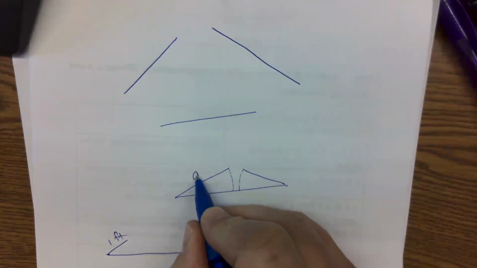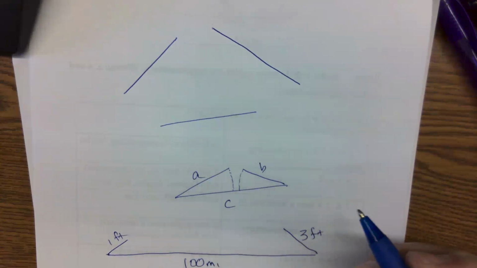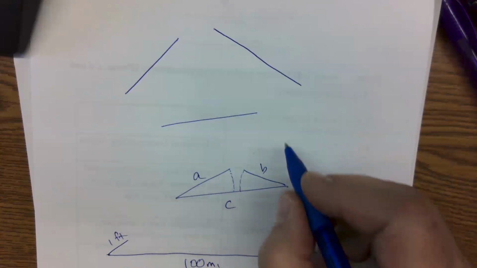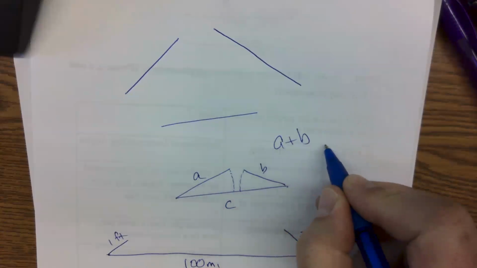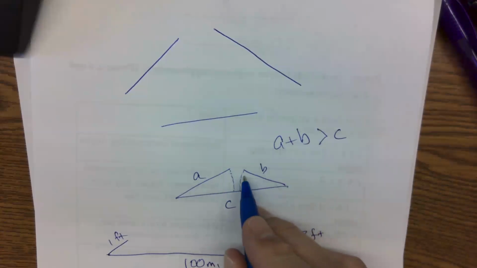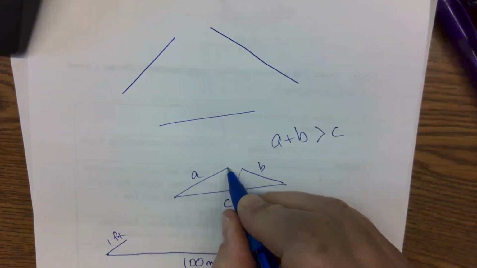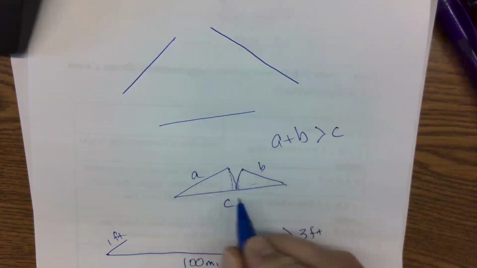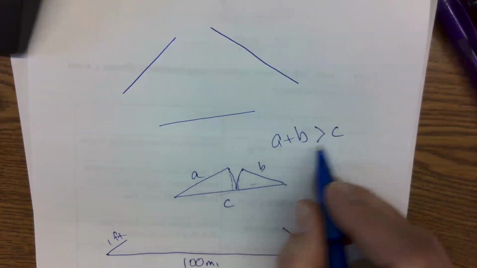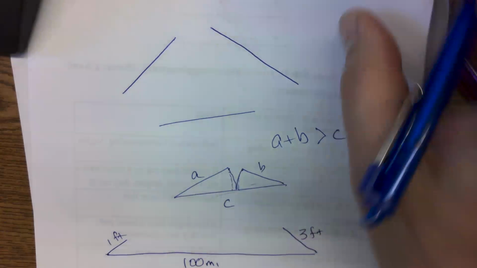But if this is side A and this is side B and this is side C, sorry, what do I hope is going to happen here in order to make it a triangle? Equal C? Greater than, right? Because if they equal C, then they collapse on top of themselves and they just become like 2 straight lines. So as long as the 2 smaller sides are bigger than the biggest side, it makes a triangle.